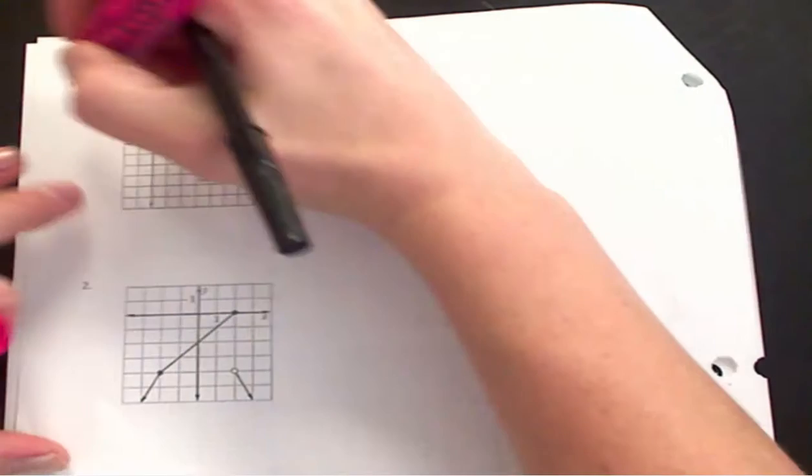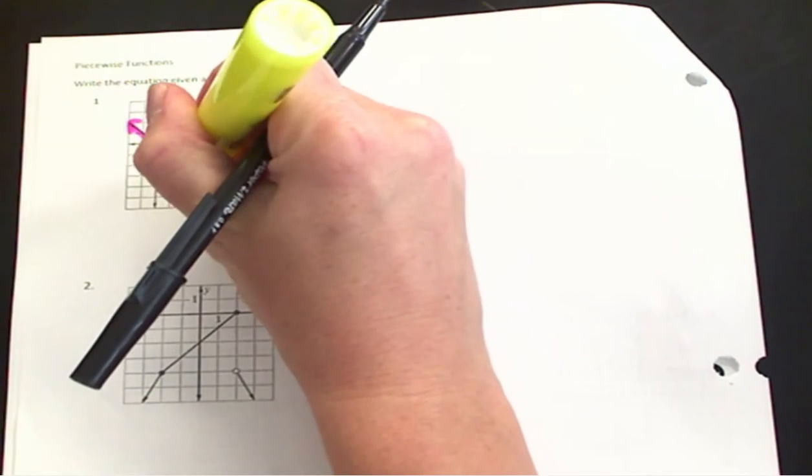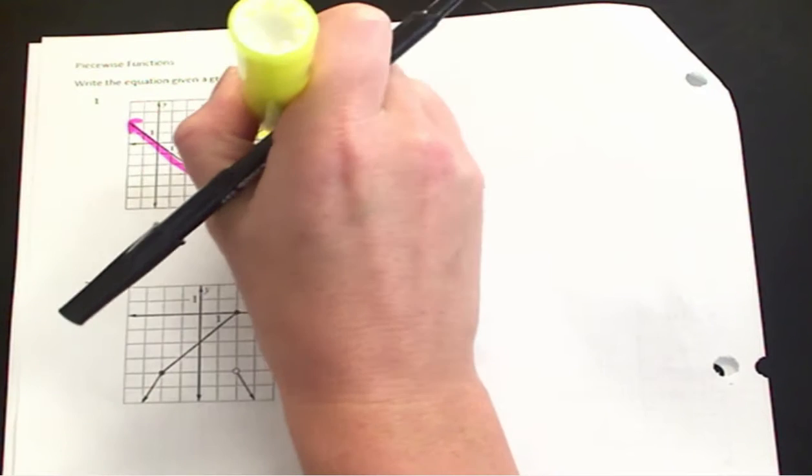First thing I notice is that I have two lines. So I'm going to color code just because it's easier to talk about the pink line and the yellow line. Okay, so I'm going to start with the pink line.